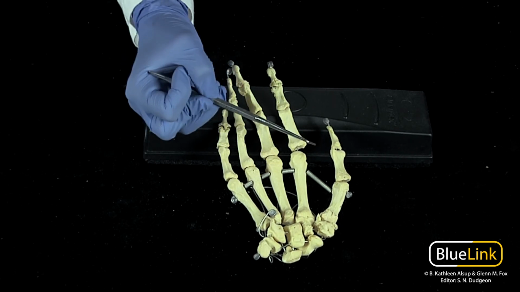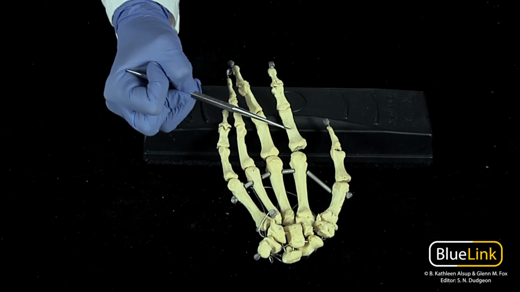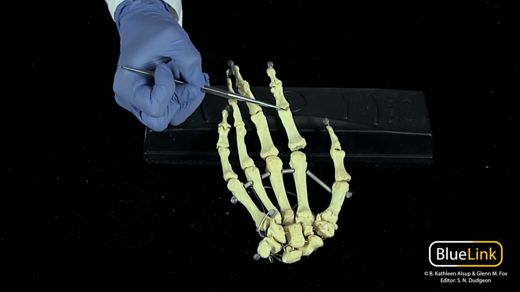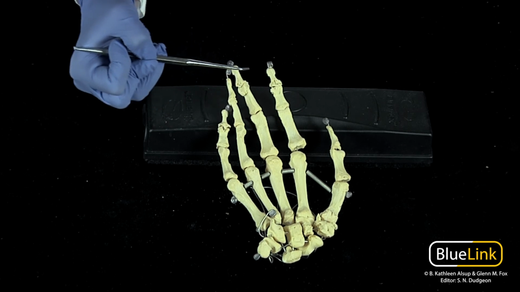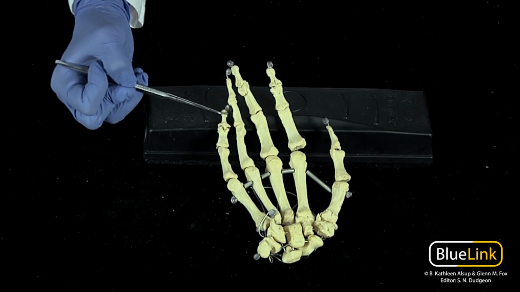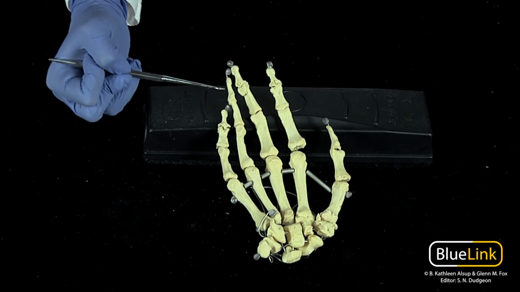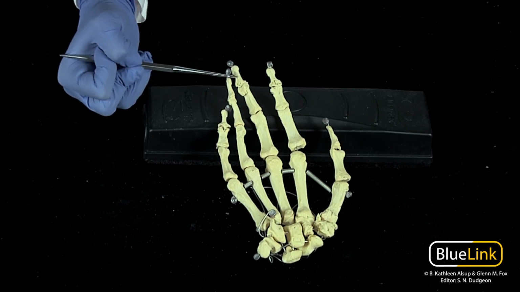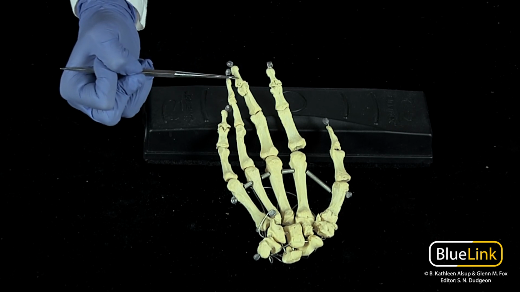Similar to what you have in the metacarpals, you're going to have a base, a body, and a head. In terms of fractures of the phalanges, the distal phalanges are the most frequently fractured. Oftentimes this can occur with fingers getting caught in a door, and these are extremely painful injuries because the tips of the fingers are very highly developed in terms of sensory innervation.